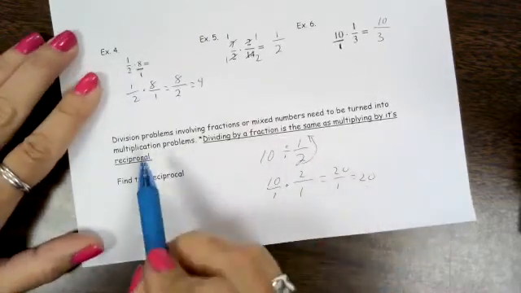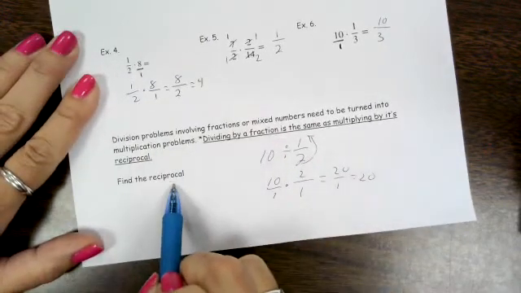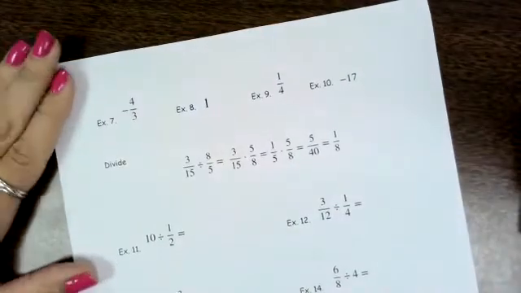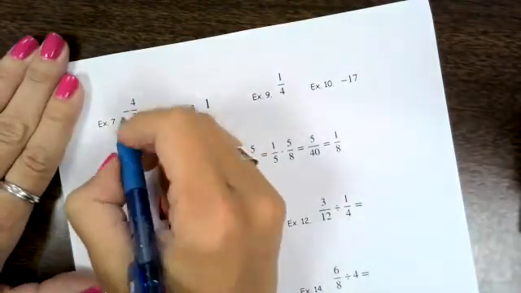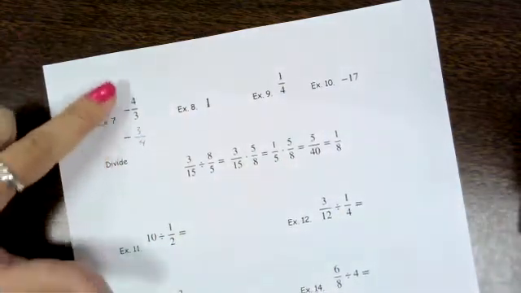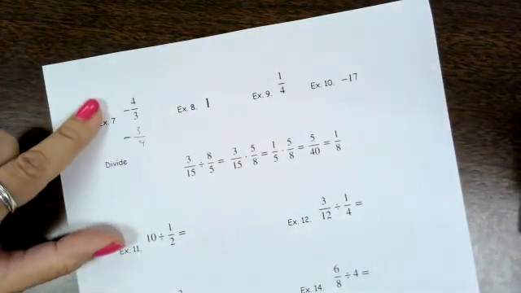So let's just talk about finding this reciprocal. How do I flip all my numbers? Let's find the reciprocal of all of these. So I'm going to flip the fraction. And it's still negative. Reciprocals are going to be the same sign.